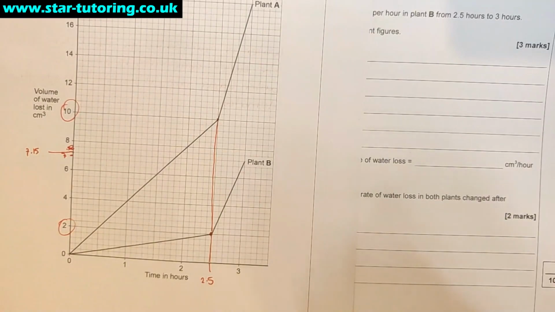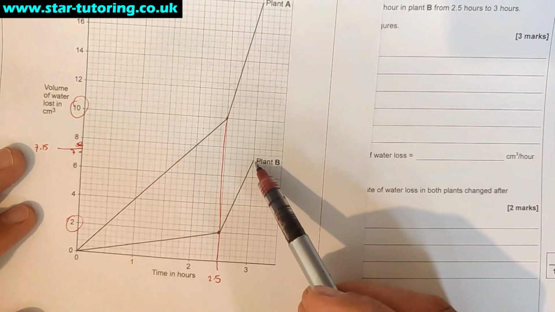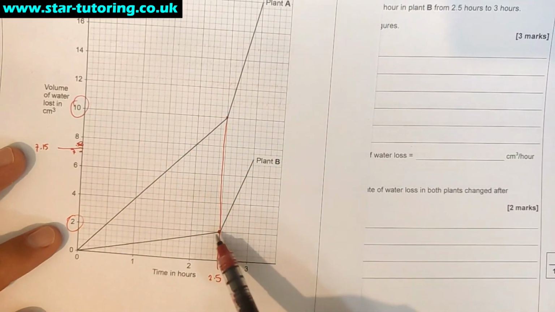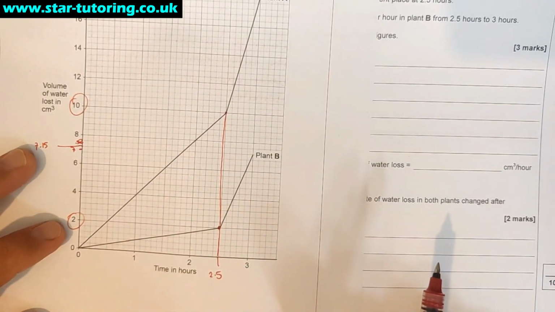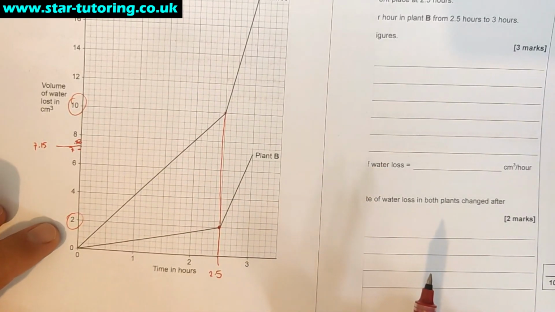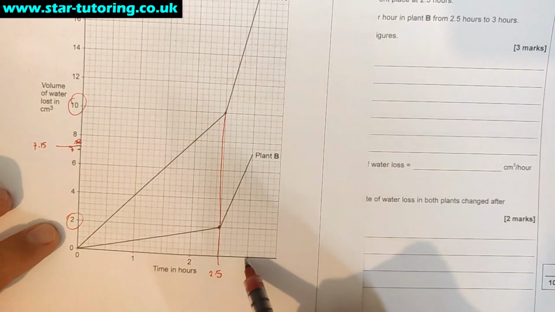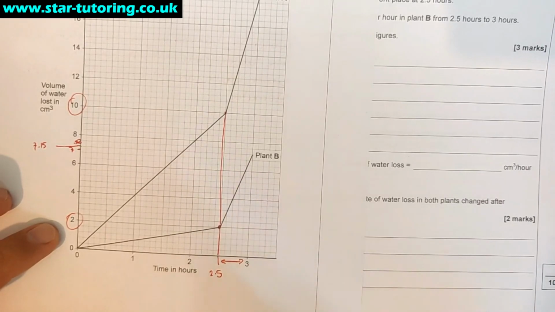Okay, so now that we have the value of 7.5, all the way here, from 3 hours it was 7.5, and then we're going to take away the 2.5 hours, which is 2, so we're going to do 7.15, take away 2, which is going to give us 5.5, but that is just the difference within half an hour, because this is half an hour over here. Between 2.5 and 3 hours is half an hour.